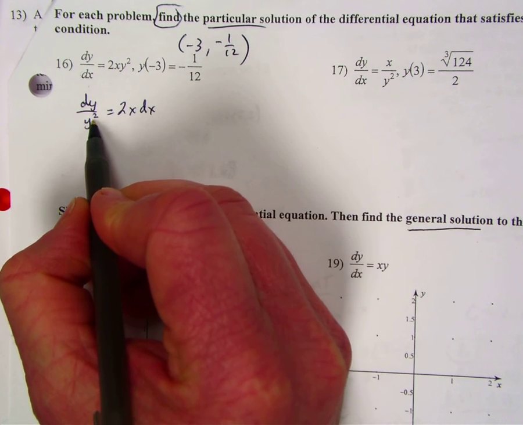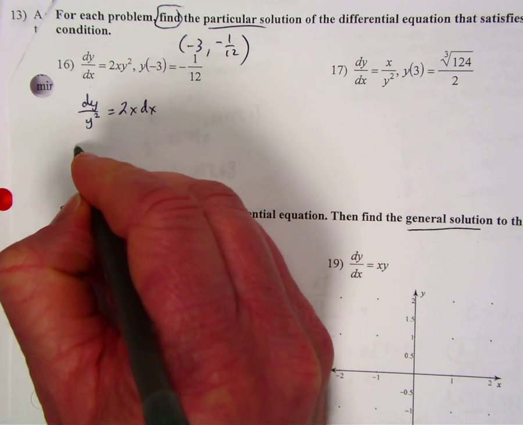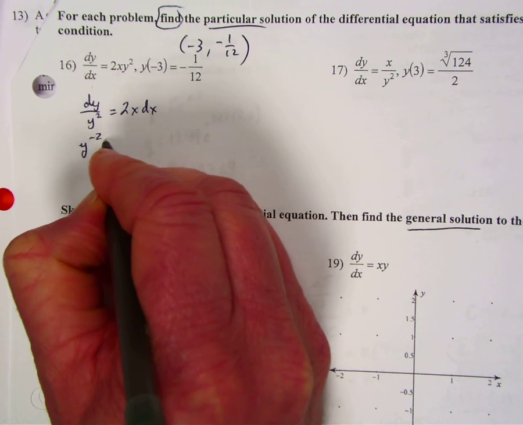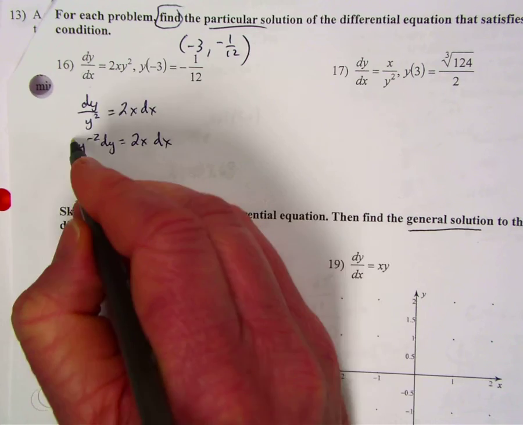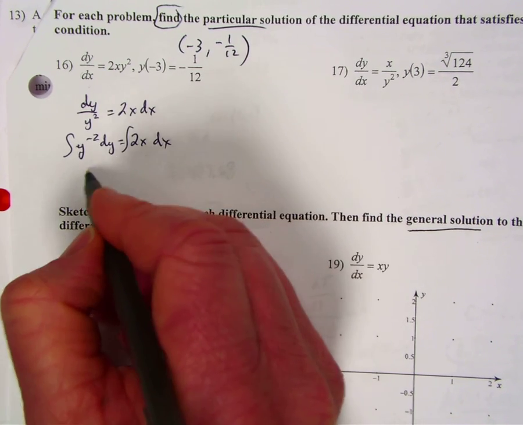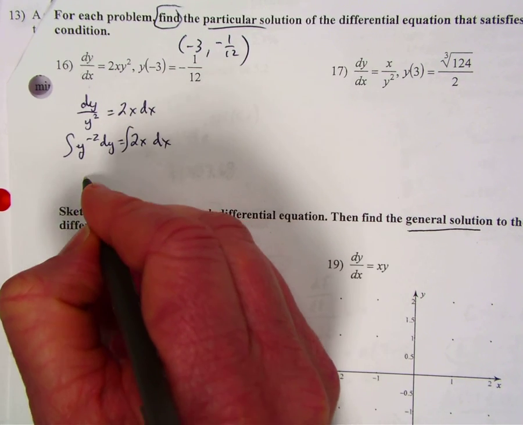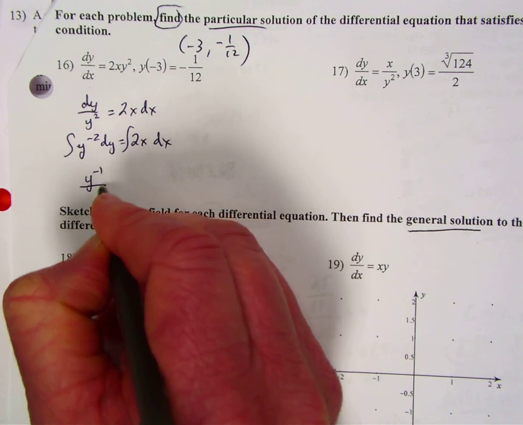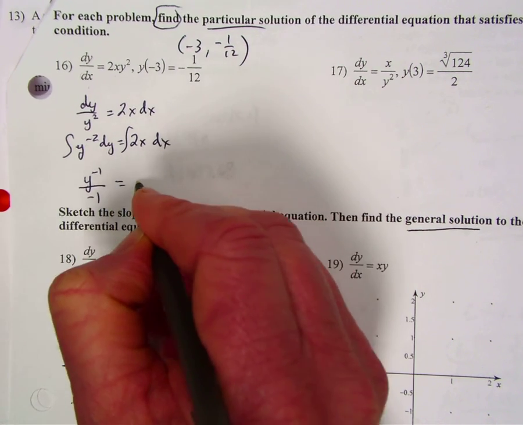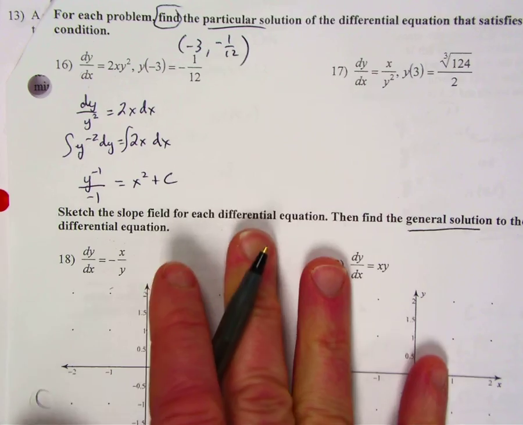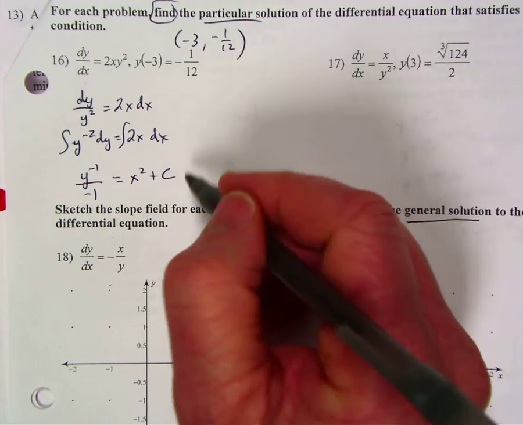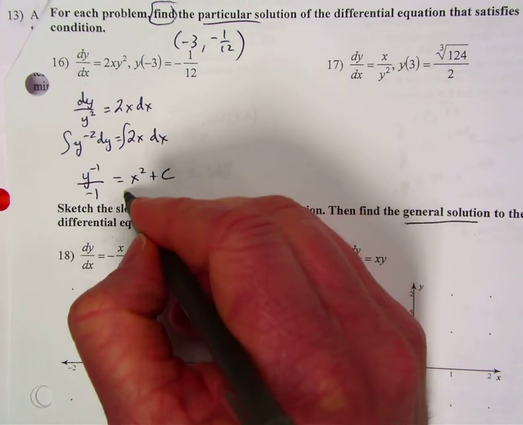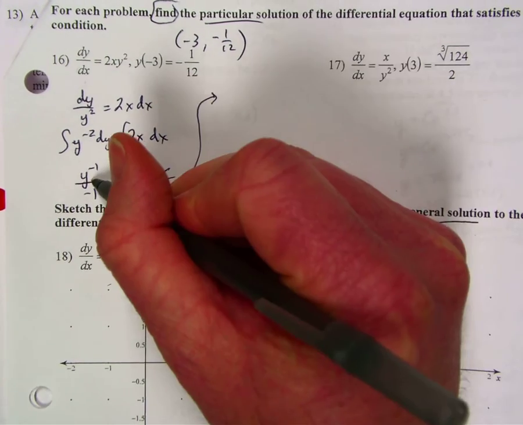This is not a log because it's the second power. It's just y to the -2 dy equals 2x dx. So I integrate both sides. Raise this by 1 becomes y to the -1, divide by the power equals x squared plus c. So right here is where I'm going to plug in so I can find c. I'll bring it over here.